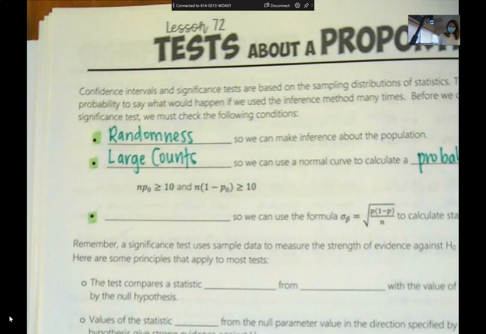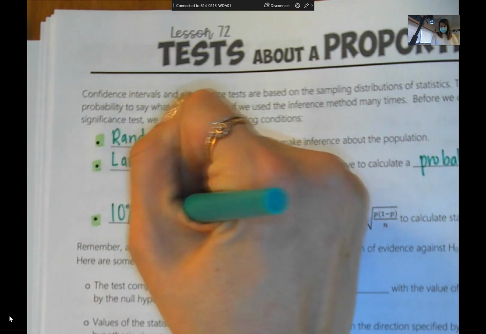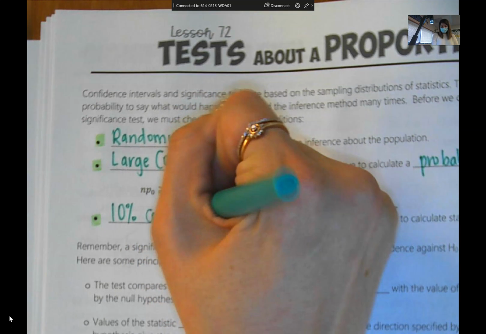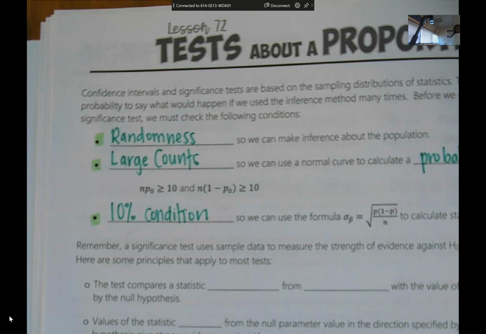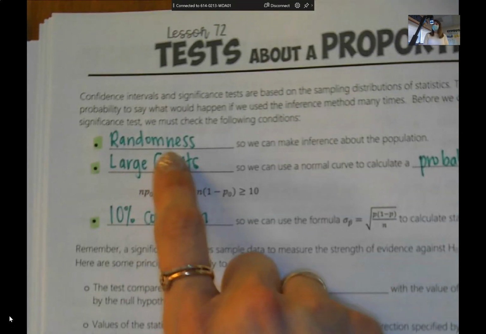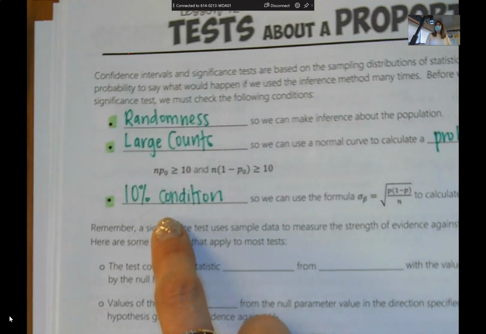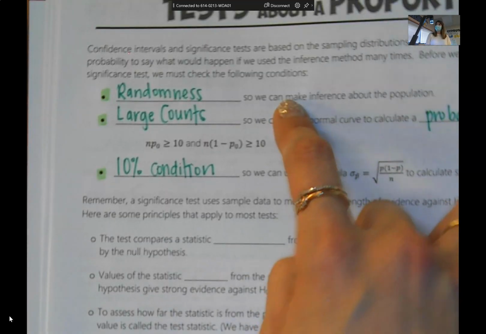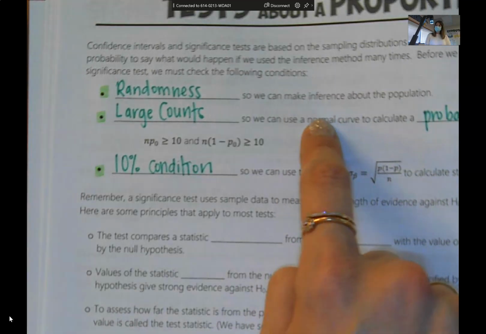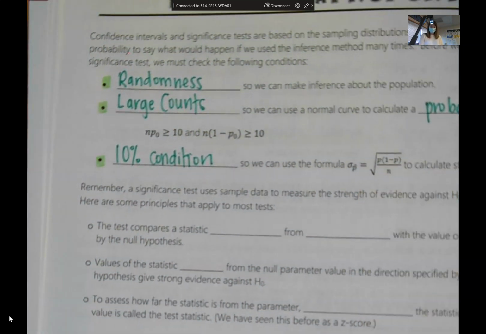And then the last one is that we need to check the 10% condition, which allows us to calculate our standard deviation. So our three conditions: randomness, large counts, 10%. Randomness says that we can infer about the population. Large counts allows us to use our Z table. 10% allows us to find standard deviation.